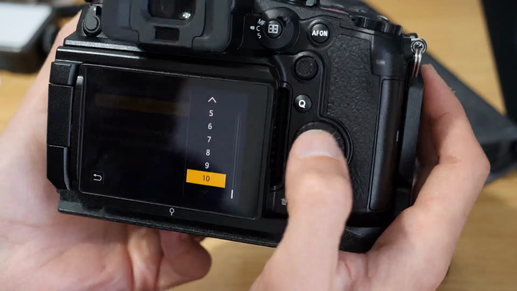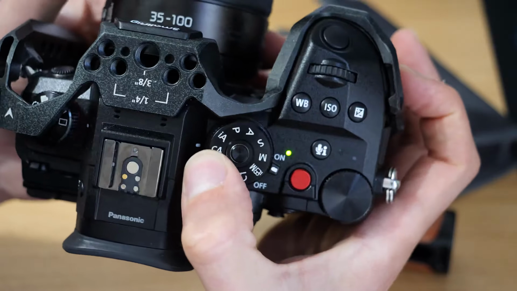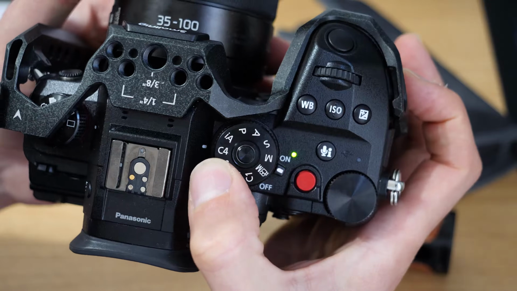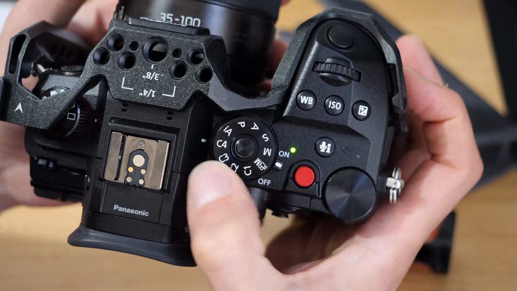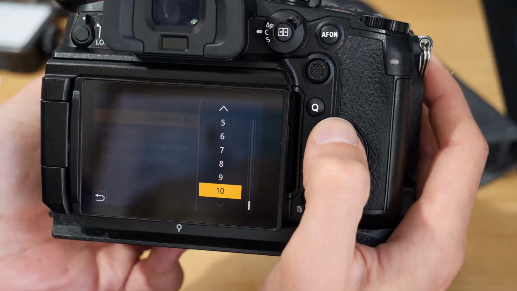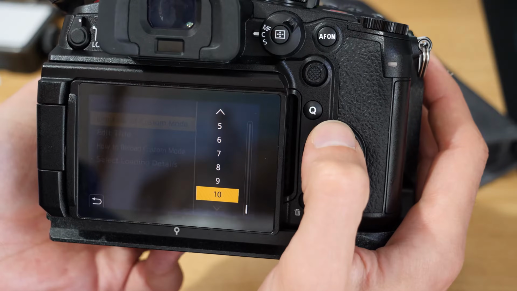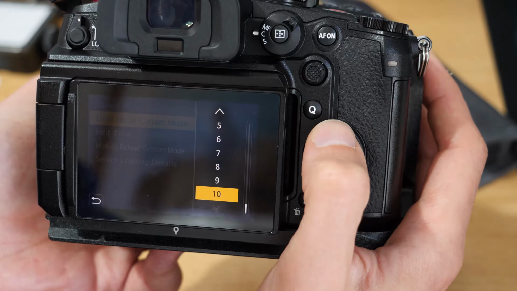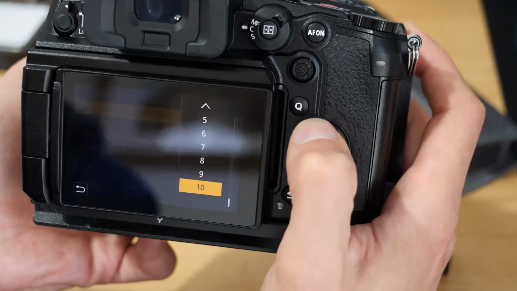So what you're essentially getting there is C1, C2, C3, and then an extra 10 custom modes in C4. In total, you're getting 13 custom modes, which is a lot. But when you see this camera and the number of video codecs and different file types it shoots, you probably could start filling those, to be honest. There's a lot there.